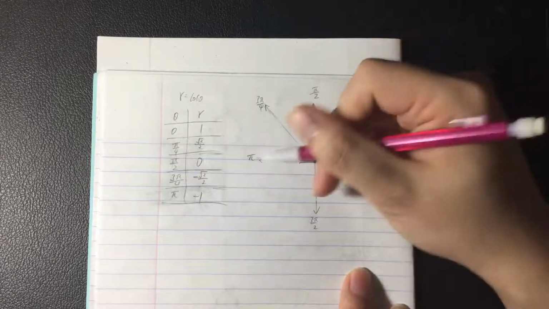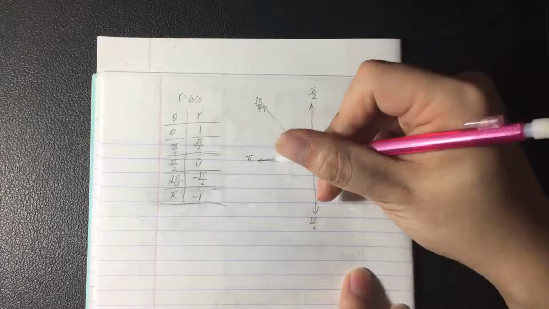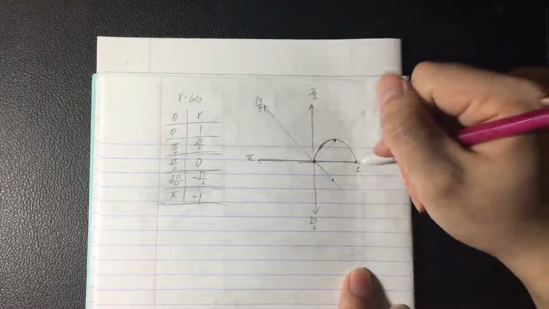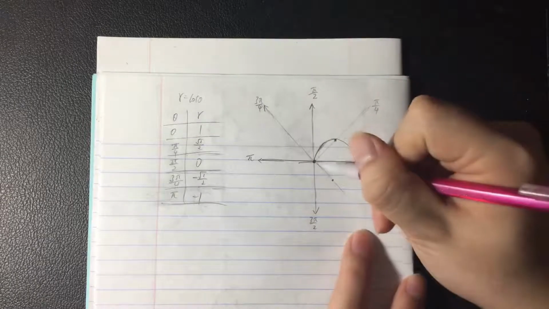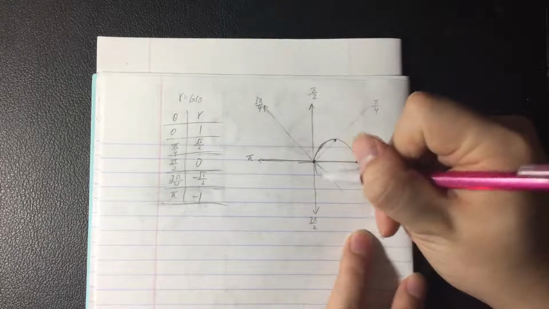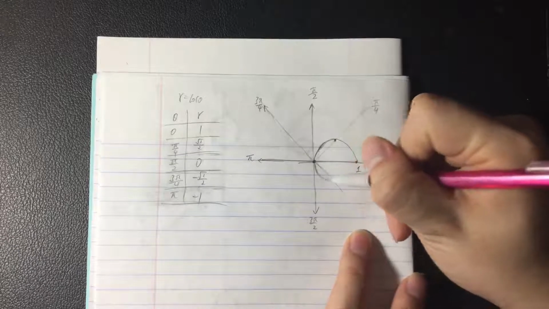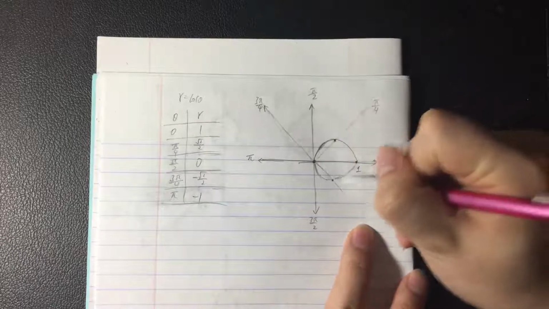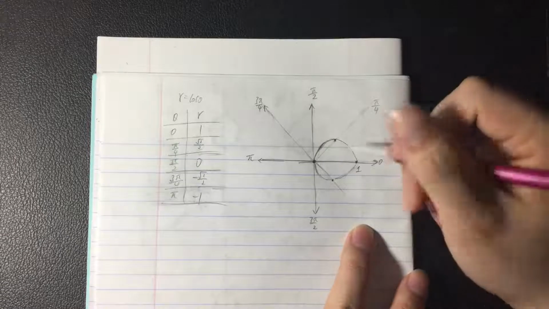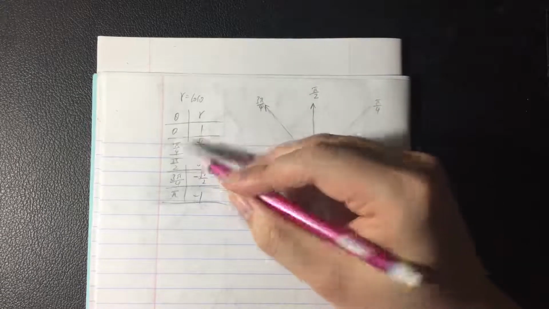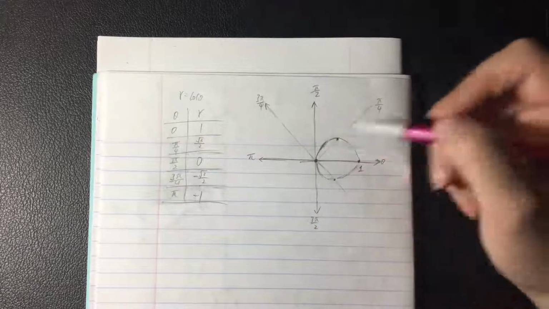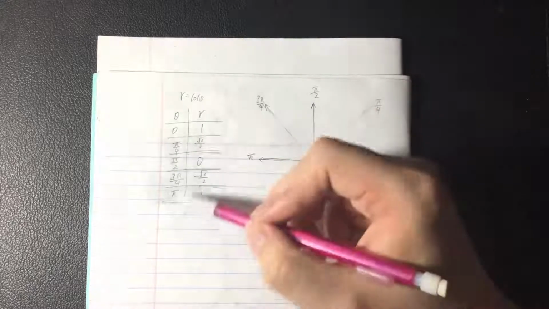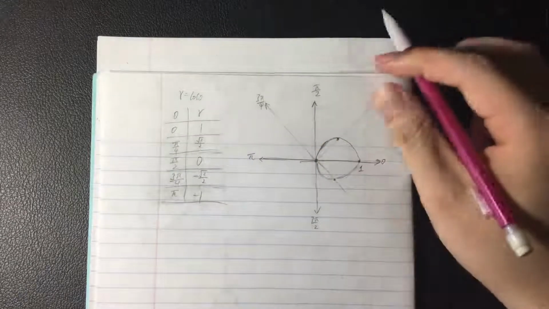Positive 1 is here, negative 1 is here. So connect the 3 points using smooth curves. It looks like when theta goes from 0 to pi, this curve completes one cycle.